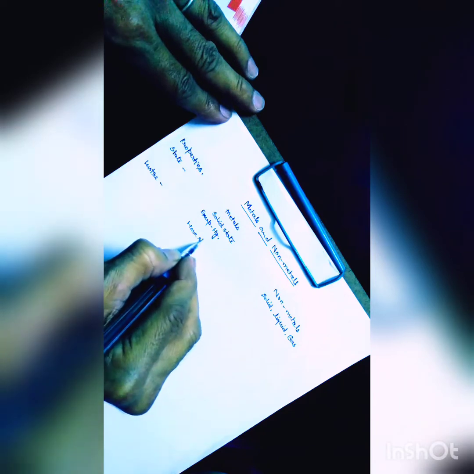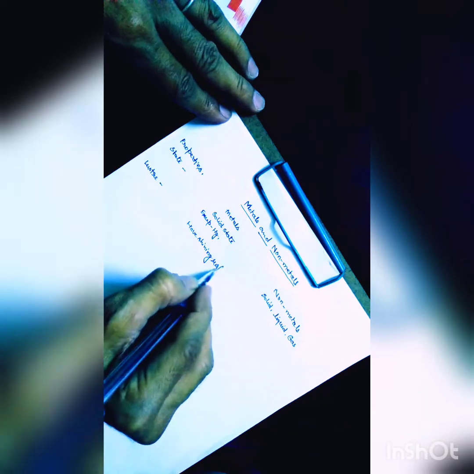So metals have shining surfaces, while non-metals normally don't have any shining, not having luster.